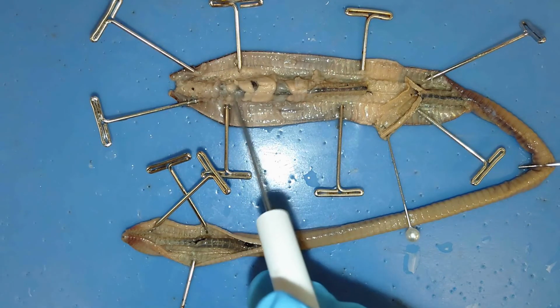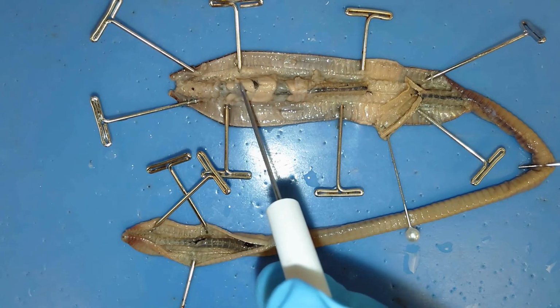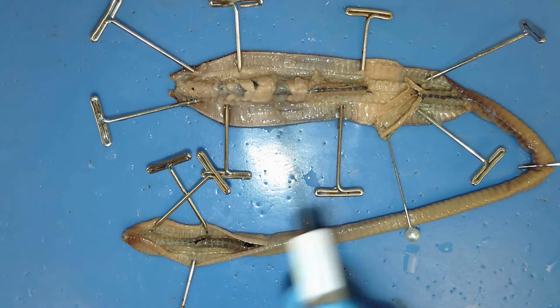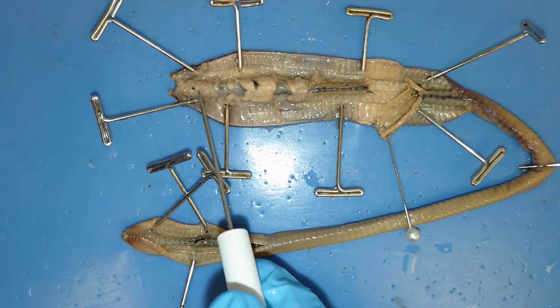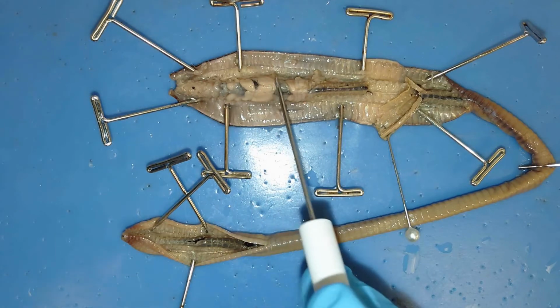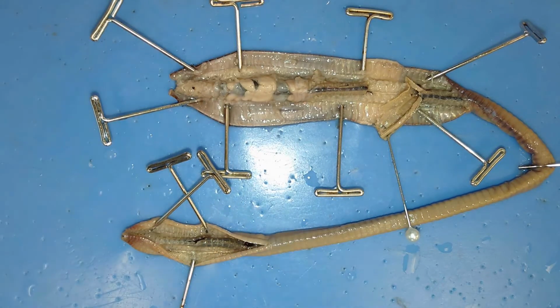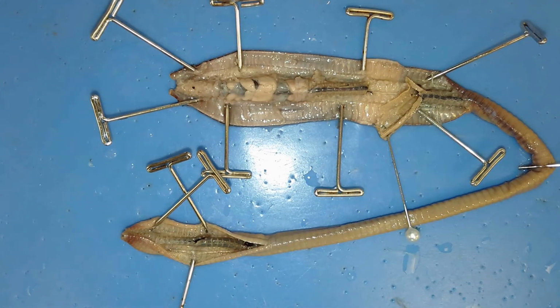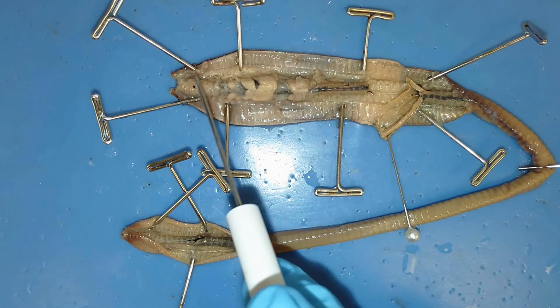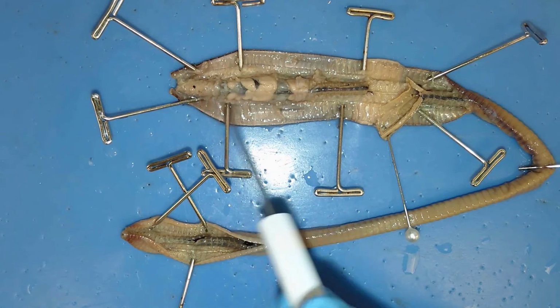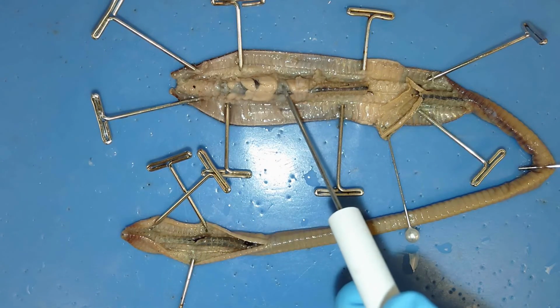Underneath all this material here is another part of the digestive system that I haven't dissected out, and so from the pharynx here to the next structure here is a small tube that runs that length, and that's called the esophagus. So food's traveling from the mouth to the pharynx through the esophagus underneath all this tissue to this structure right here.